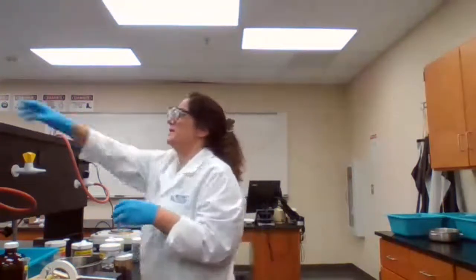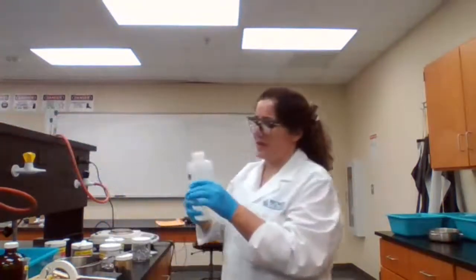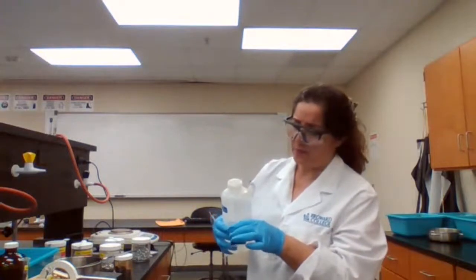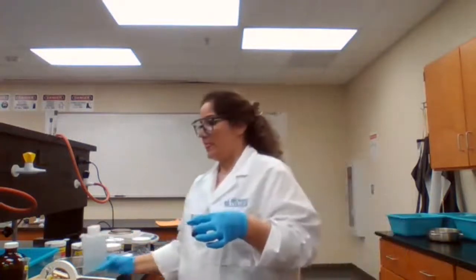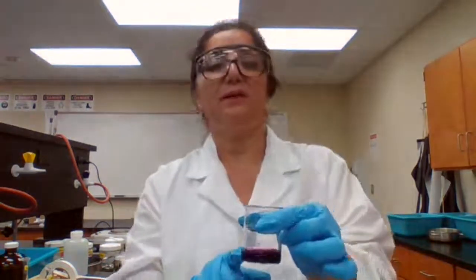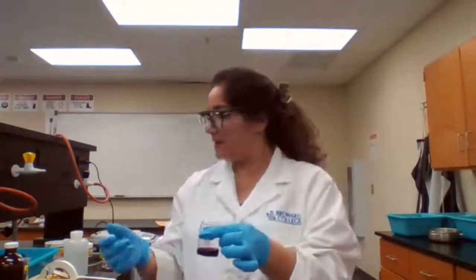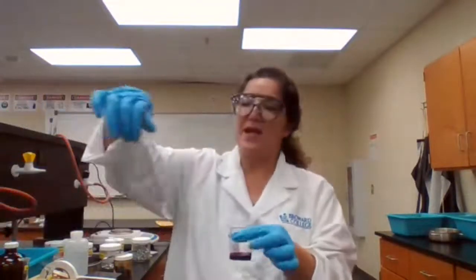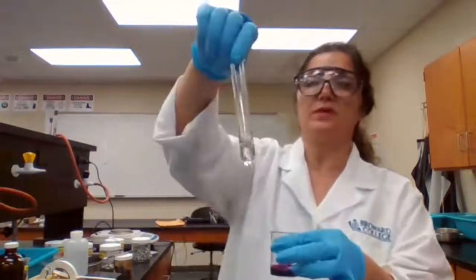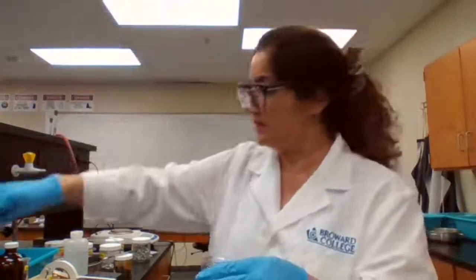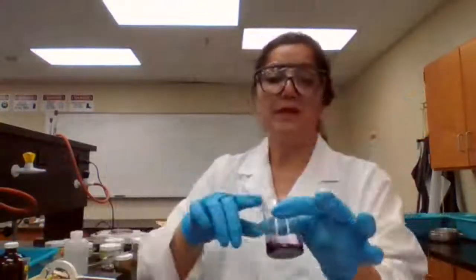What's supposed to happen here is we are supposed to have a purple color, and the purple color of permanganate should disappear when we are adding oxalic acid. So in this case, because the permanganate that we have has no color, we cannot record a time for color to disappear. So I have to make a fresh solution, but my fresh solution might be too pink.